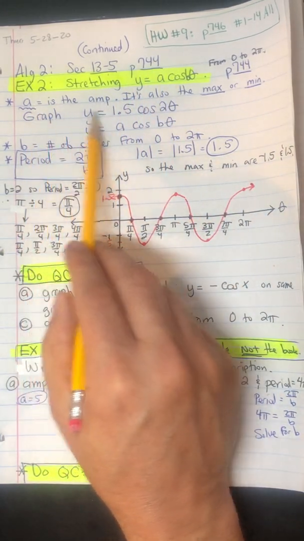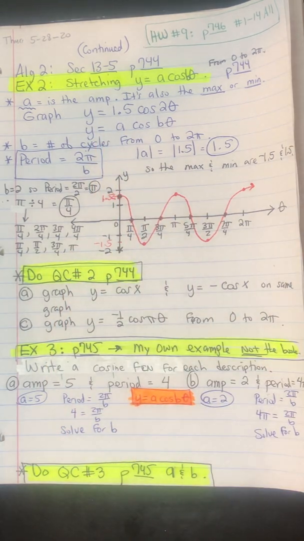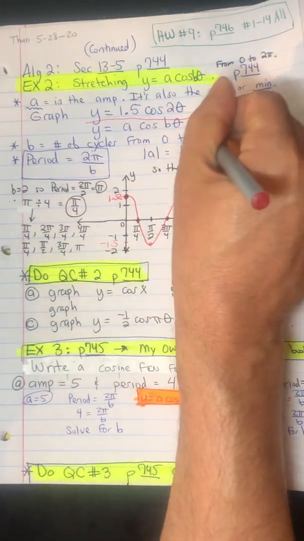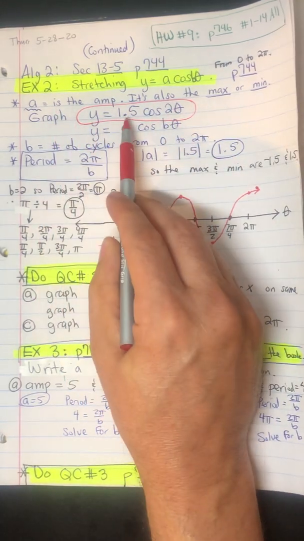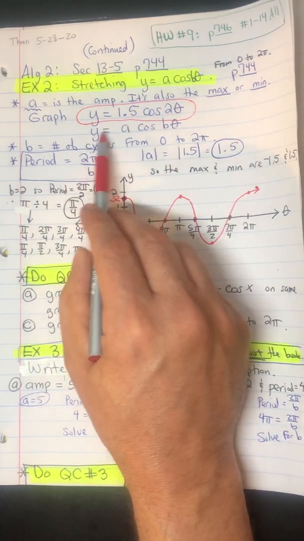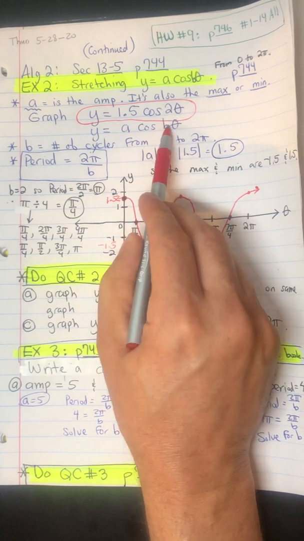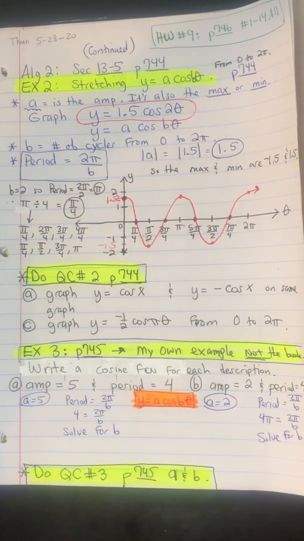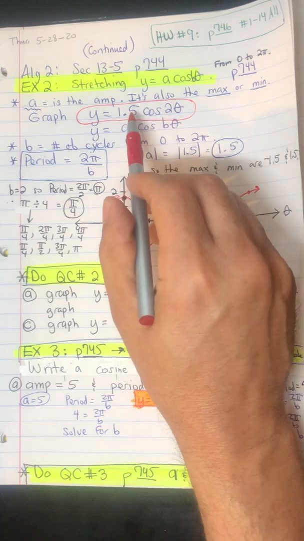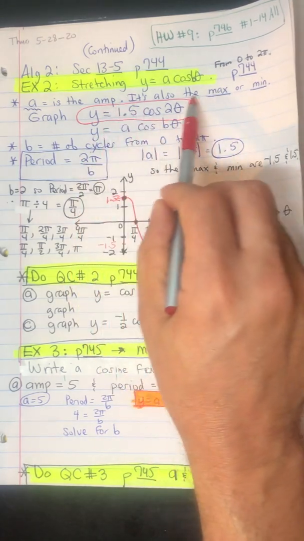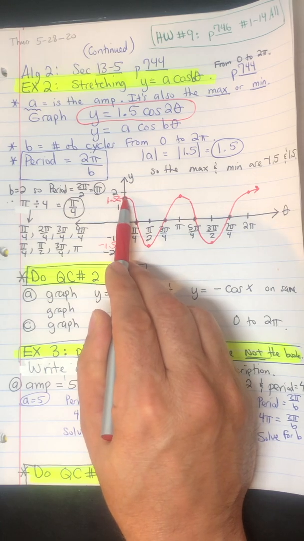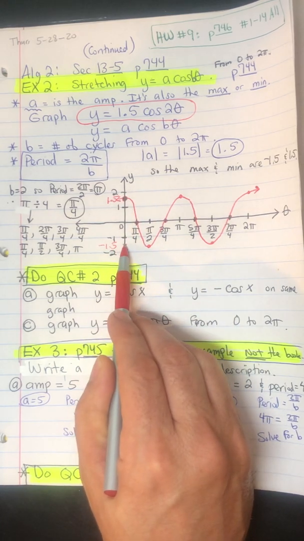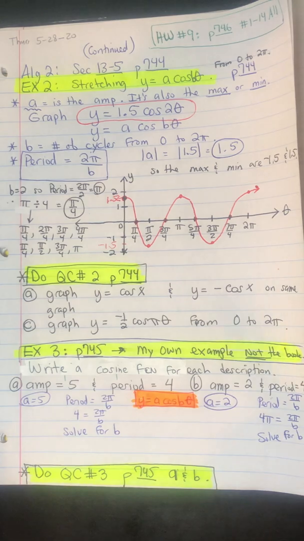Example 2 says graph y equals 1.5 cosine of 2 theta. So A is the amplitude. This is A. Remember, it's y equals A cosine of B theta. So we're going to find out what A and B are to help us graph this whole function. A is the amplitude. It's just going to simply give me the maximum and minimum. I already know that my graph is going to have a maximum of 1.5 and a minimum of -1.5. I got that from A.